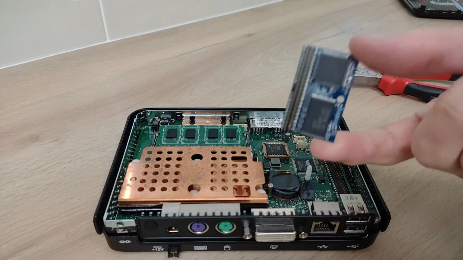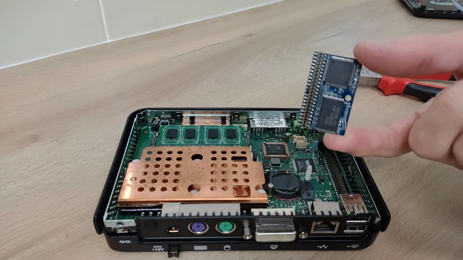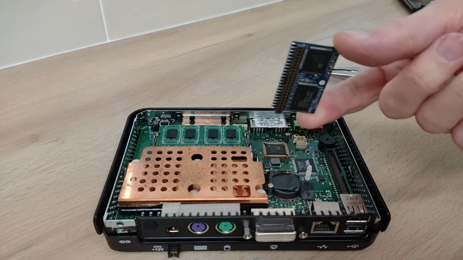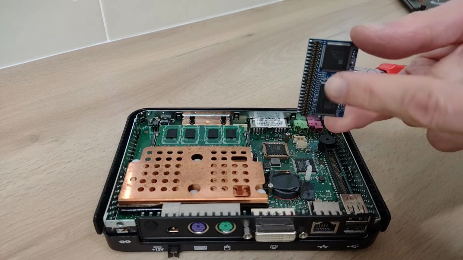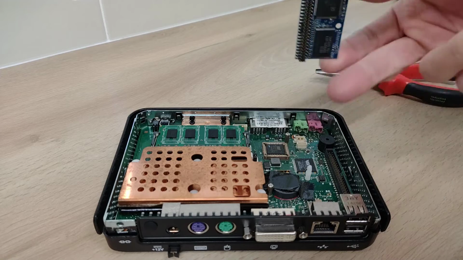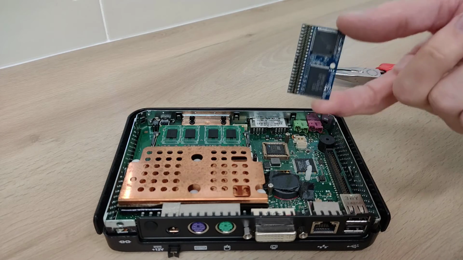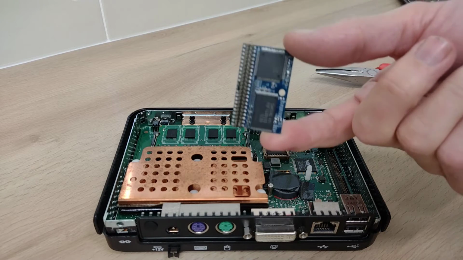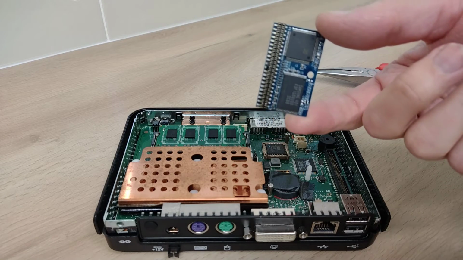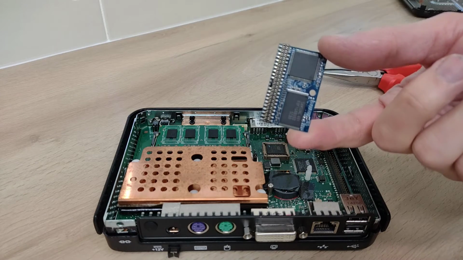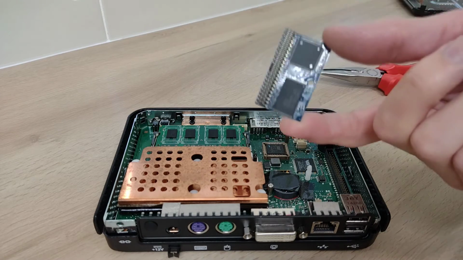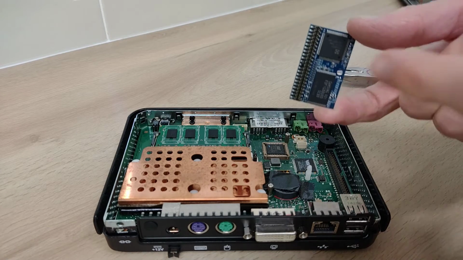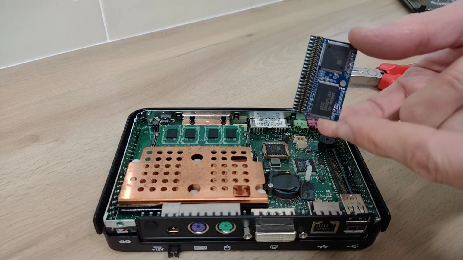So as I say, this is a disc-on module. It's basically a little bit of flash memory, so think small SSD if you like, straight to, in this case, an IDE socket. Now, because of these space restraints, this is a 44-pin laptop style IDE socket, not your typical 40-pin desktop style. So if you want to get another disc-on module to replace this, specifically to go in here, it needs to be the 44-pin interface, not the 40-pin.